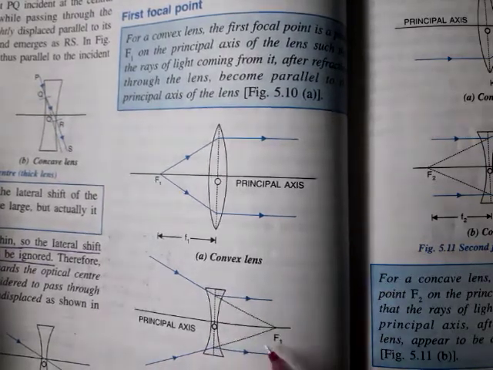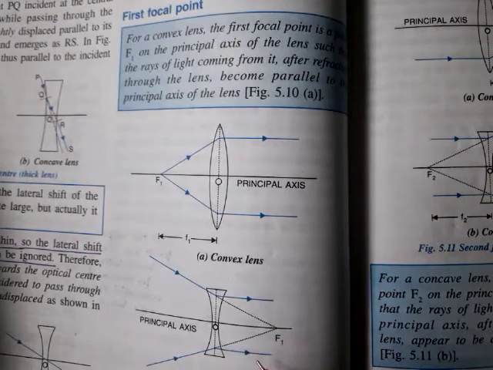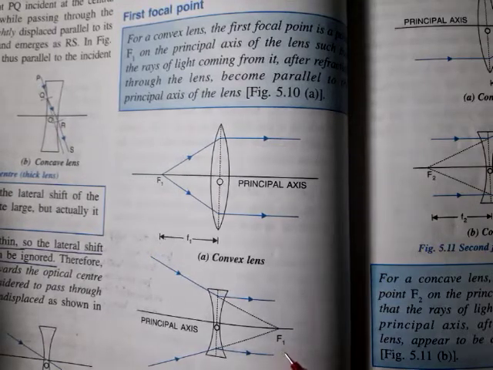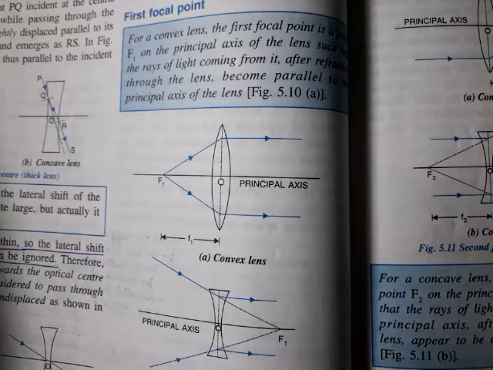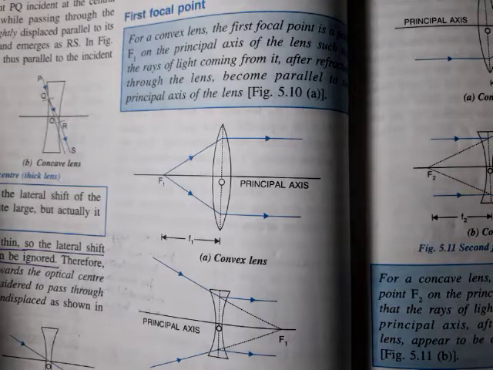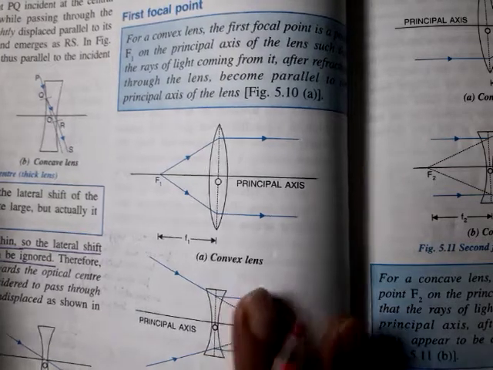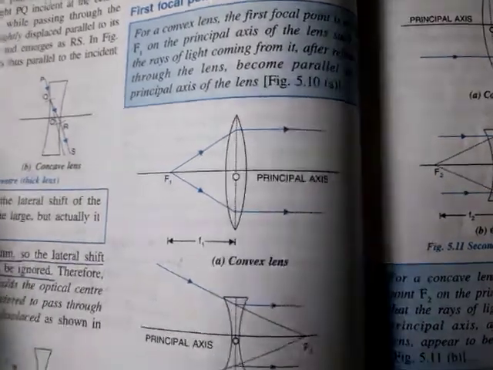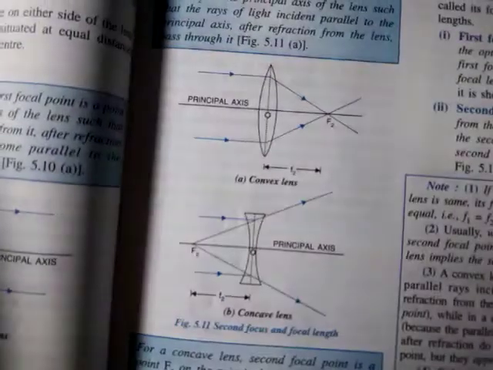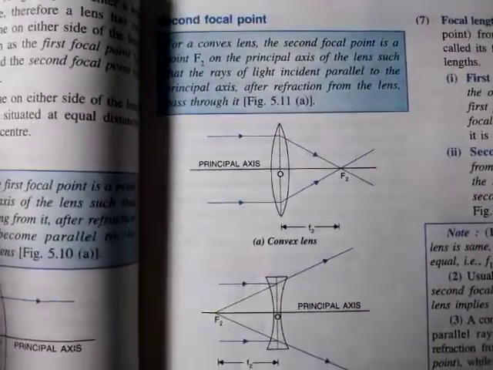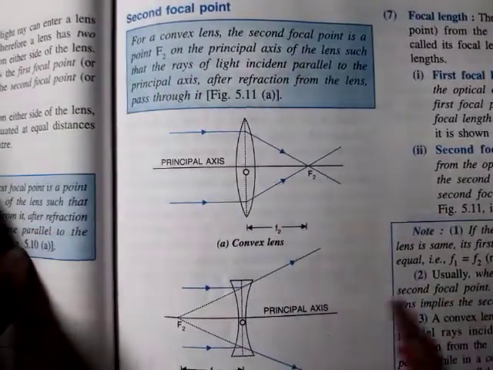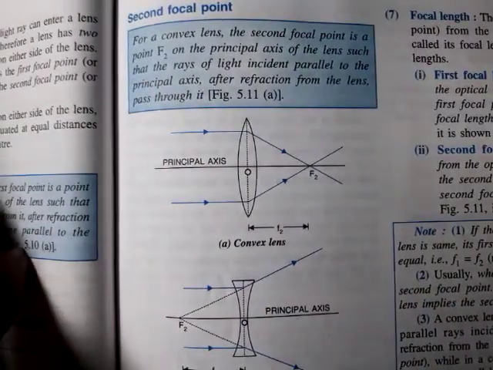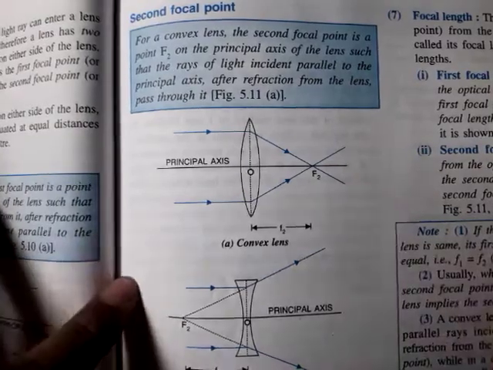We are just standing forward and meeting at one place, and this is f1. Okay, so these are the conditions here. Now see here the second focal point. The second focal point is what? Can you see it?